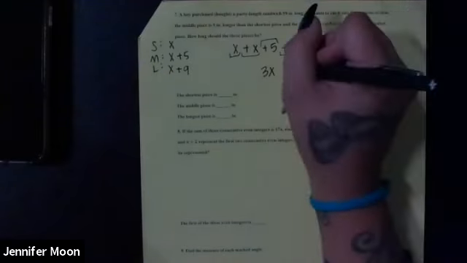Now what do I do? Divide by 3. That's the only thing, mathematically speaking, that can reverse, cancel, get rid of the multiplying by 3. Divide by 3. What you do to one side, you have to do to the other, y'all. 3 divided by 3 is 1. That's why all I have now is an x. 45 divided by 3 is 15.